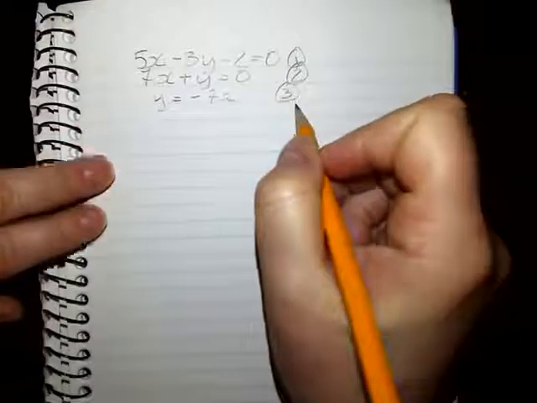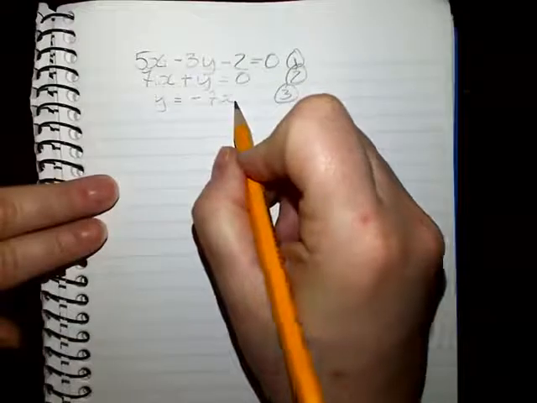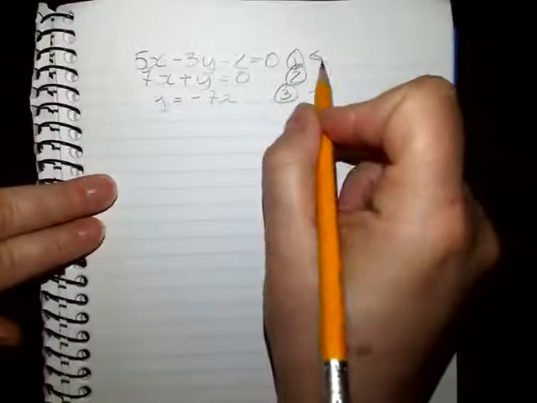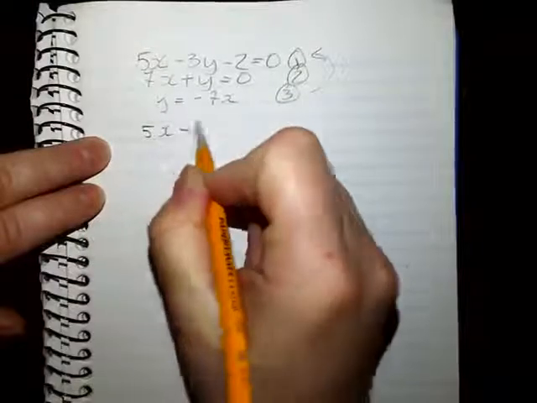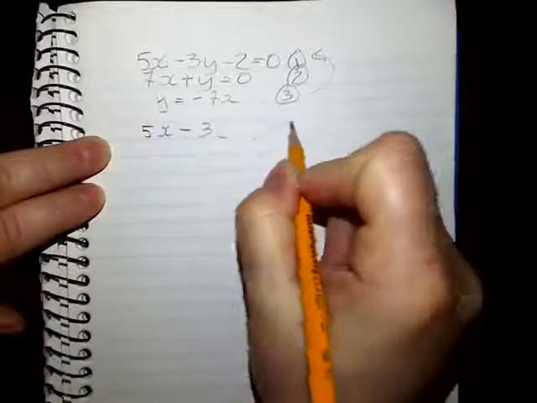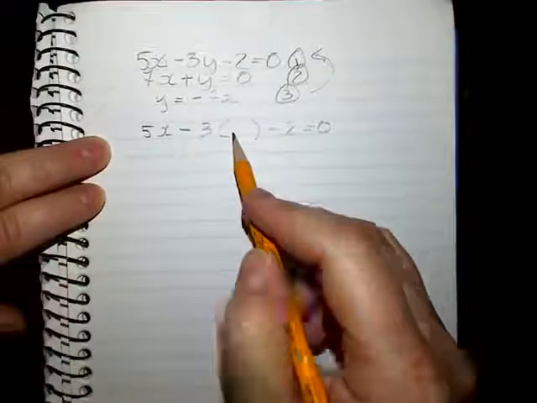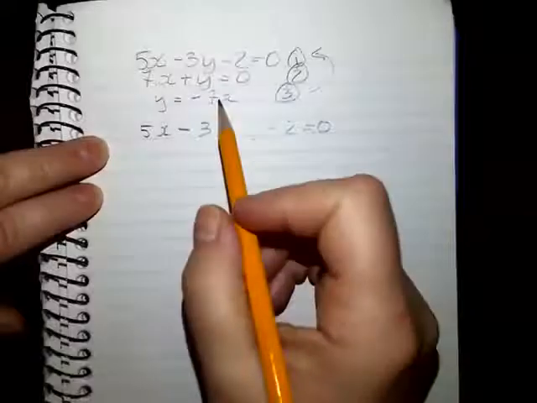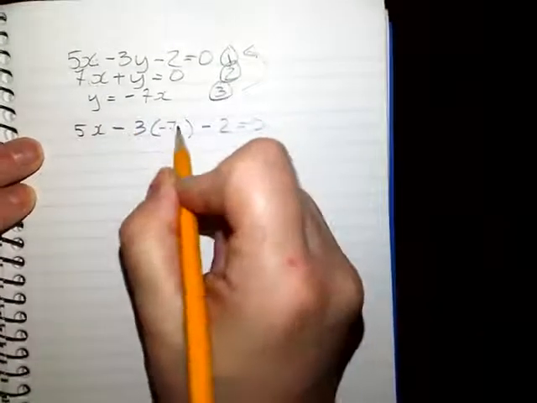and call that equation 3. And then what I do is I take the equation I just rearranged and I sub it into the equation I didn't rearrange. So if y equals this, then when I rewrite this, instead of writing y, I'll just put an empty bracket, and I'm going to replace it with what I said y equals, which is minus 7x.